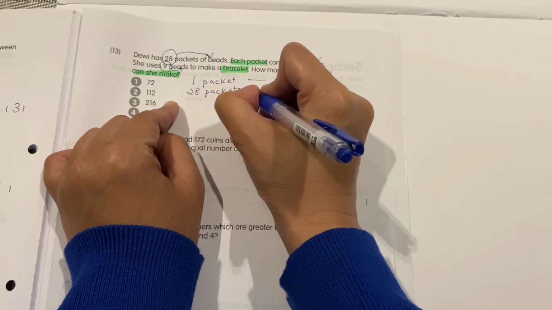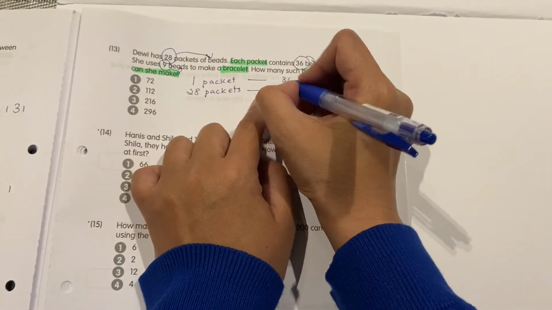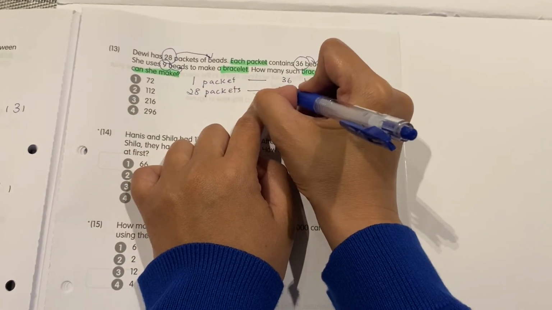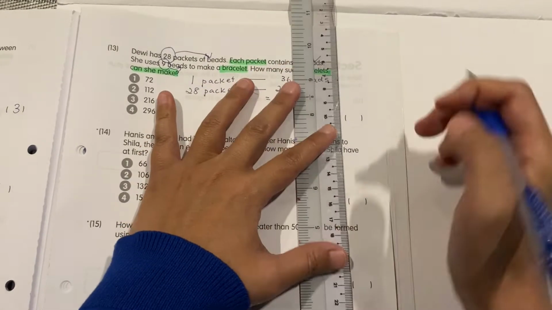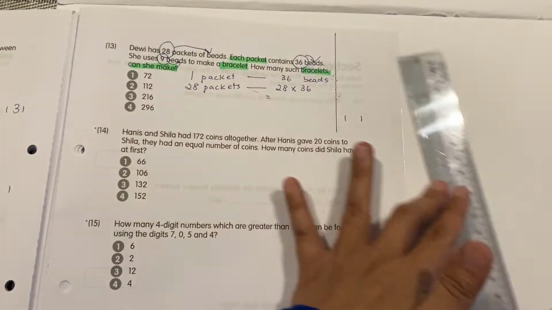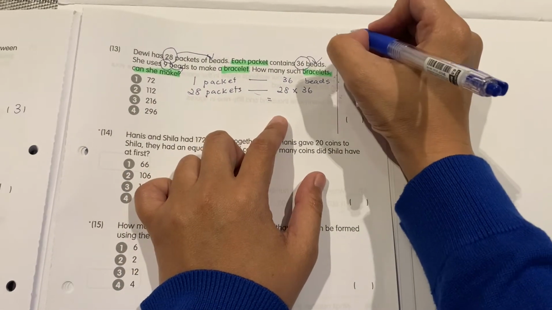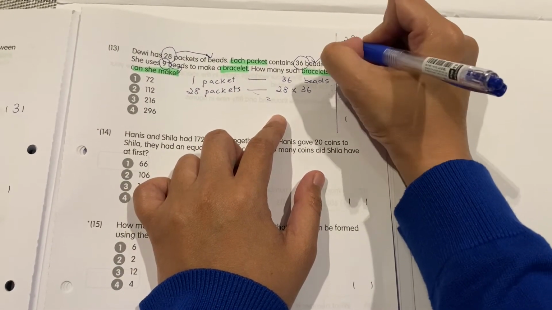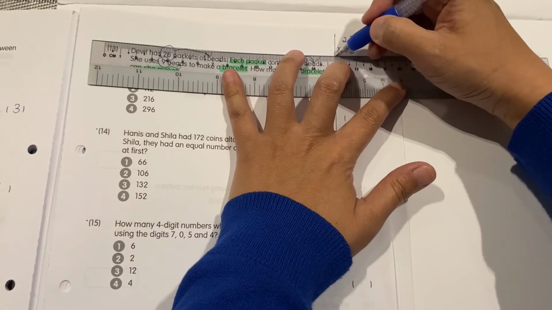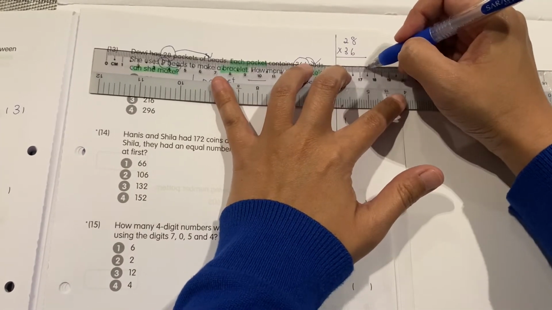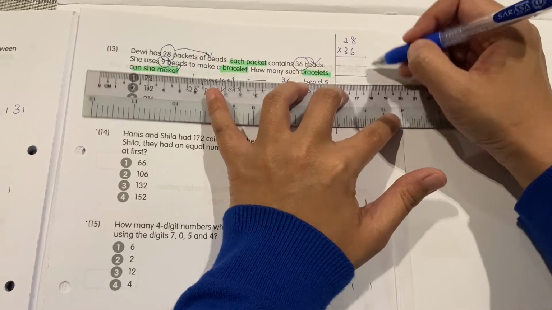So all you need to do is to multiply. So that's 28 times 36. Okay, you can do your working by the side. You can either take 28 times 36 or 36 times 28. All right, 3 lines.